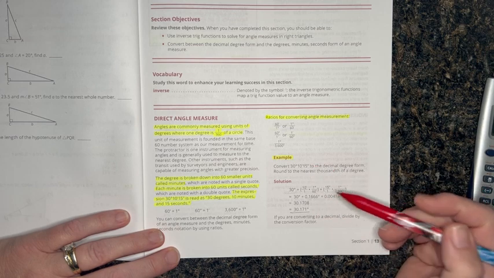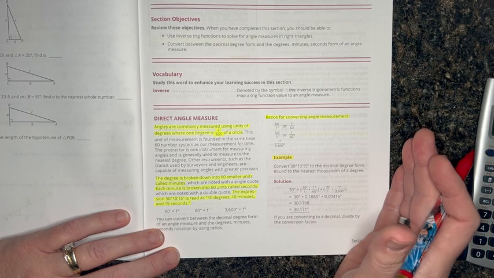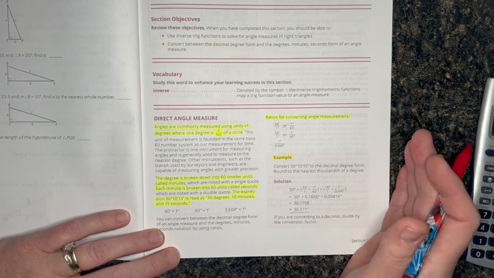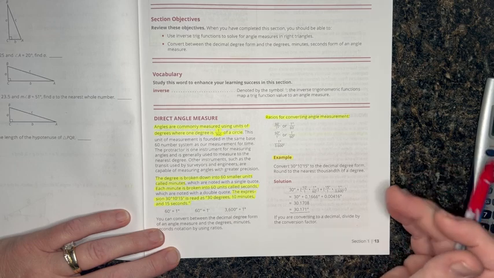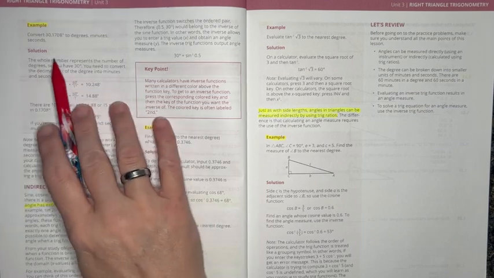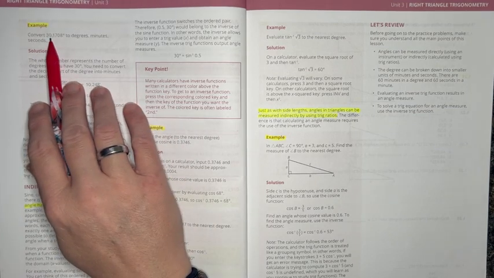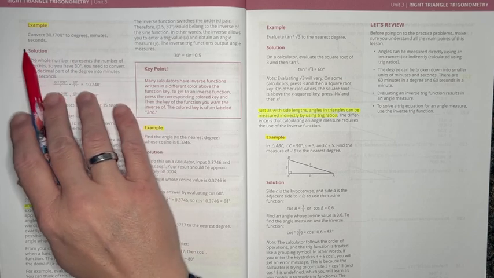Now, these measurements are often used on boats, and surveyors use these types of measurements. A lot of times on ships, they use these types of measurements. Okay, let's turn the page. Now, at the top of page 14, they have another example. Convert 30.1708 degrees to minutes and seconds.